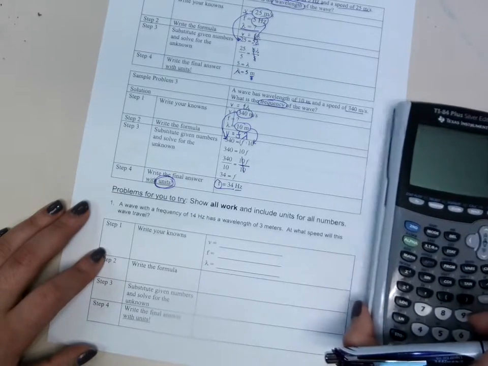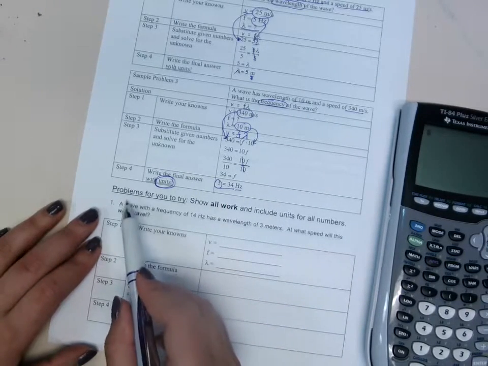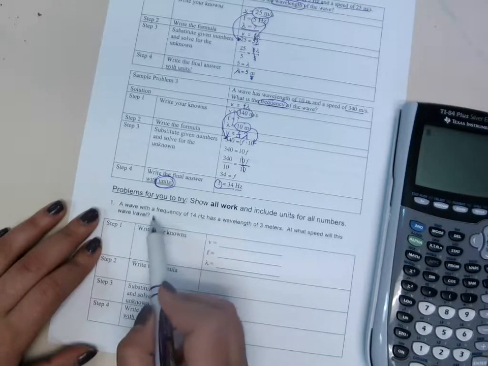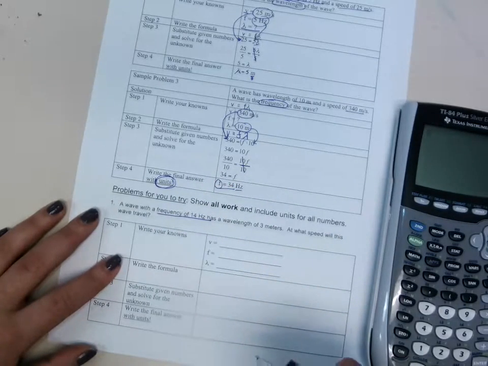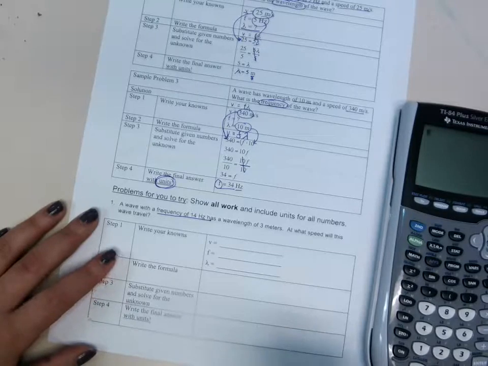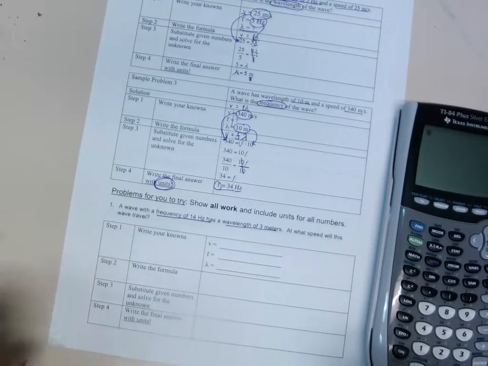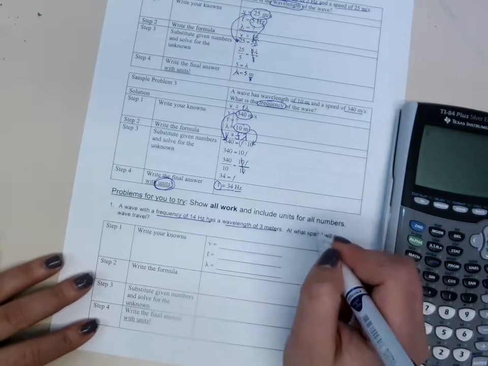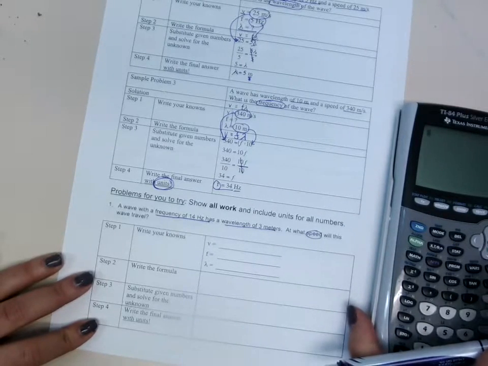So to follow the same theme as we have been doing, let's take a look at our first problem. A wave with a frequency of 14 hertz. So remember, we're going to underline the knowns. We're going to underline what we do know anytime there's a number. So a frequency of 14 hertz and a wavelength of 3 meters. At what speed will this wave travel? So we want to know what the speed is. So that's what we're circling. So that's what we're looking for.